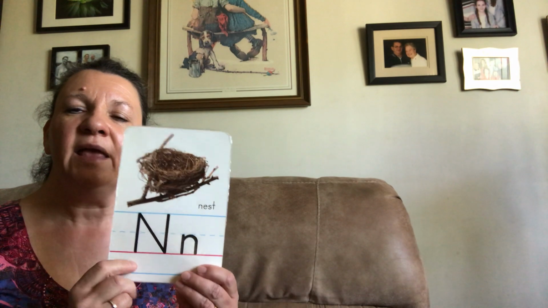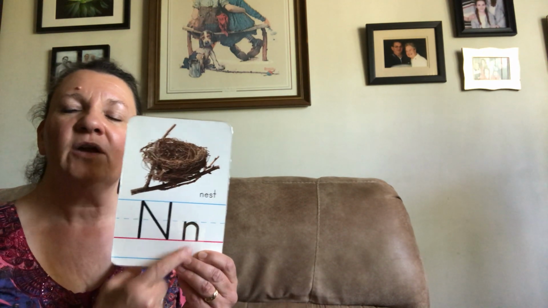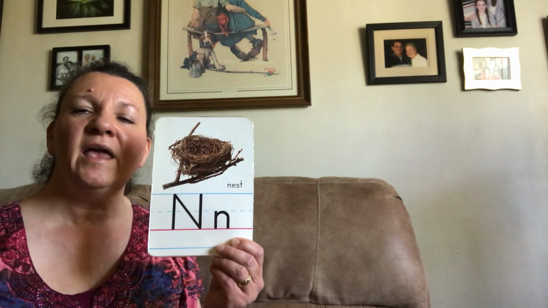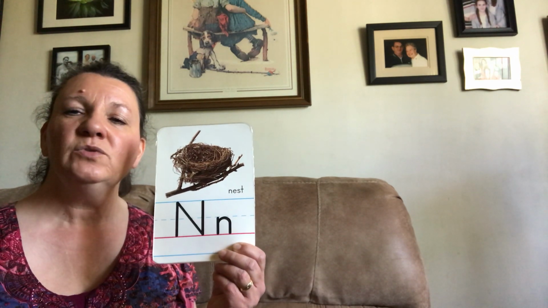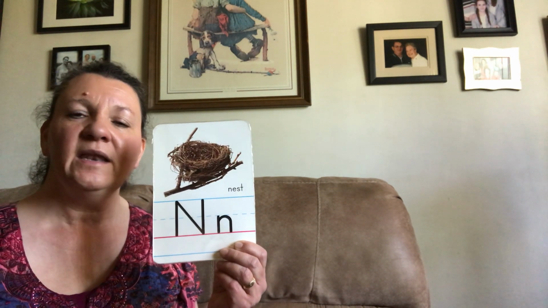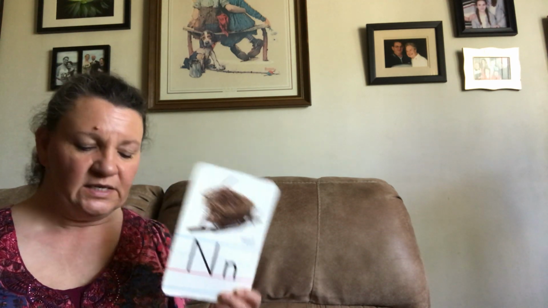And what letter is this one? This is our letter N. We have our capital N and our lowercase n. Capital N is for Nico and Nicolette. And the N makes the sound like nest and nose and noisy. N is for nest.